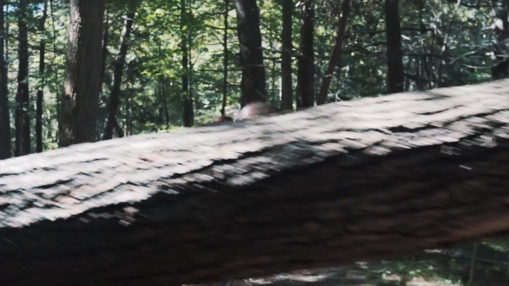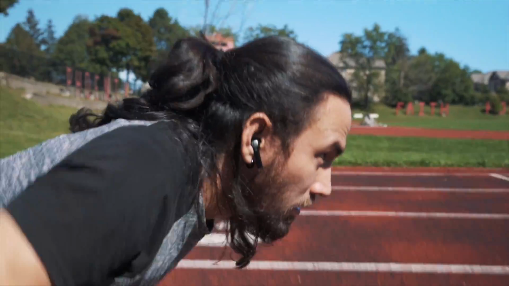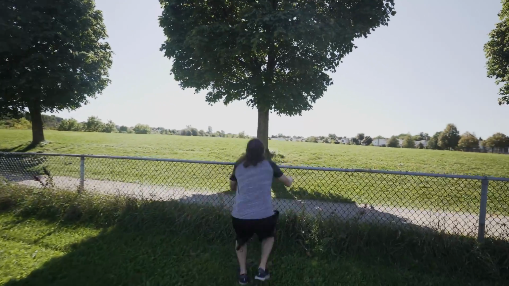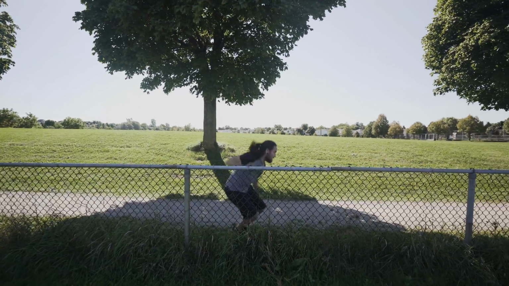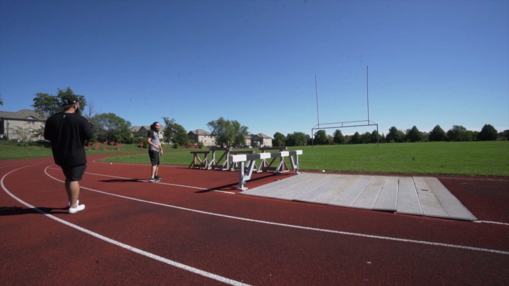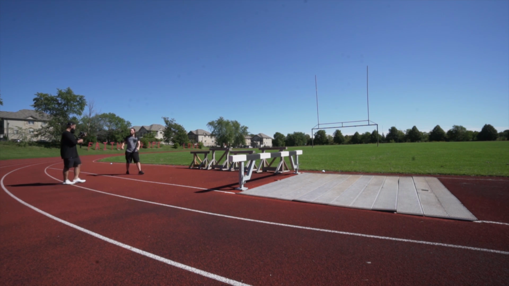So now that we got the masking transition done, let's move on to shots 7, 8, and 9. For these shots, we wanted to transition from a slower, relaxed pace in the forest to a more upbeat, energetic environment with a lot of physical movement. We found a track that had some of those track hurdles, I guess that's what you call them, but this felt like a great scene to continue our left to right movement from the falling tree transition.